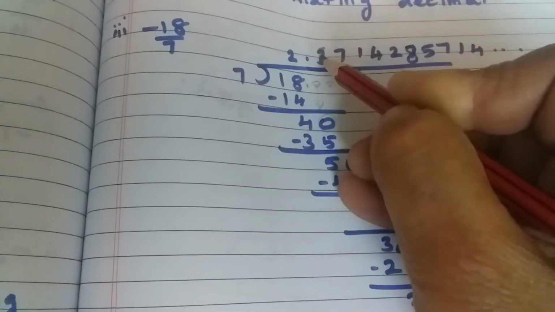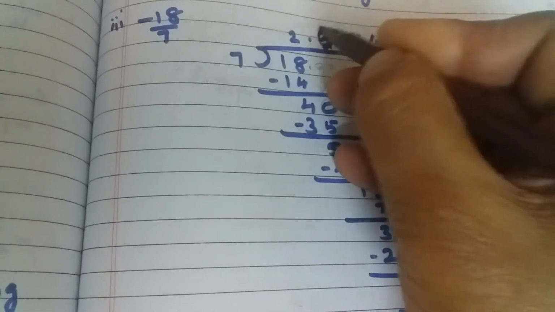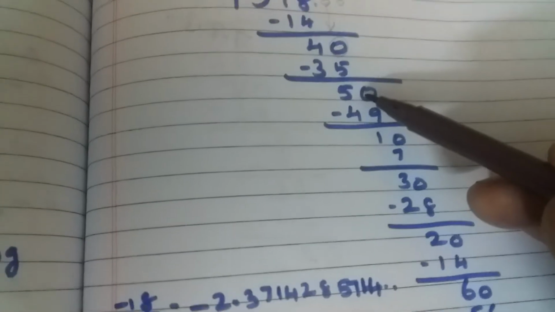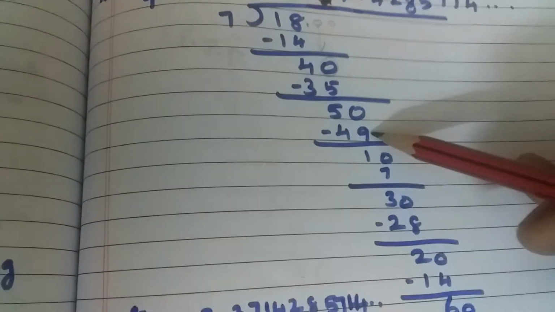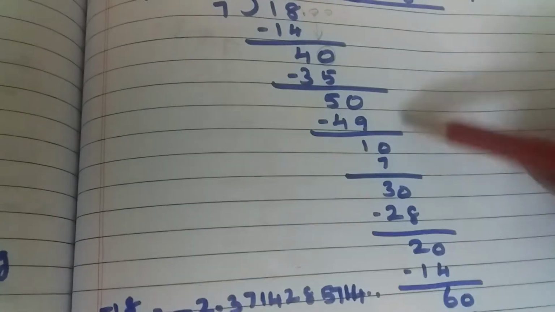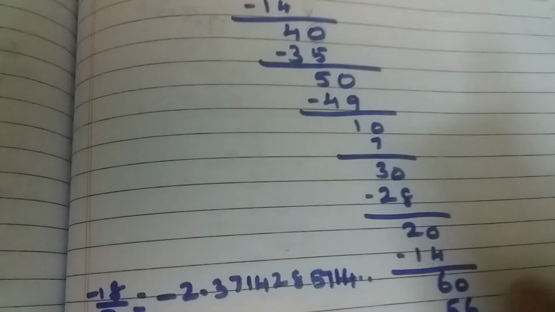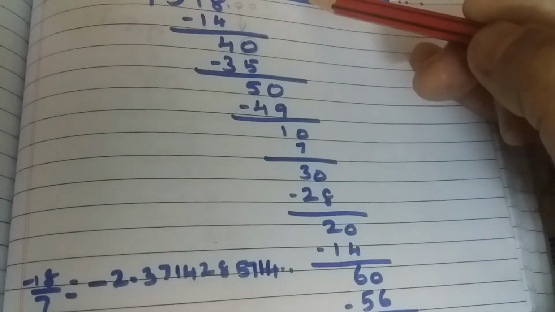So then 7 5s are 35. Sorry, this is 7 5s. This is not 3. 7 5s are 35. For 40 minus 35, remainder is 5. Then add 0. 7 7s are 49. Remainder is 1. Put 0. Next number is 1 7s are 7. 10 minus 7, it is 3. Now we add 0, 30. And the quotient is in 30.